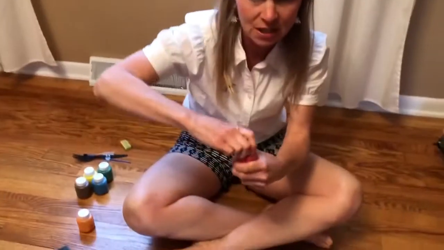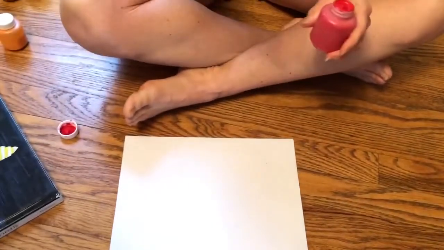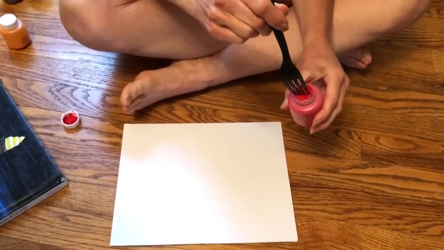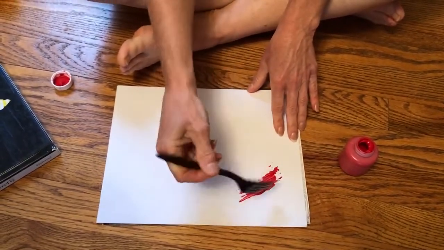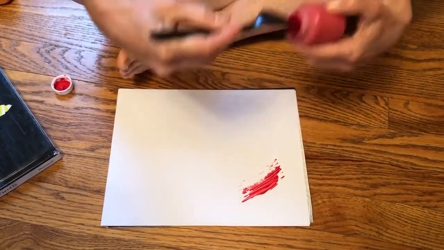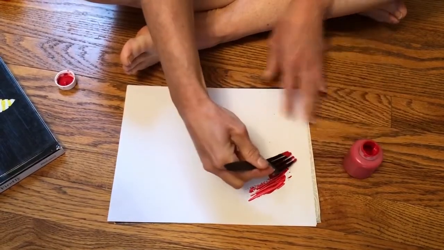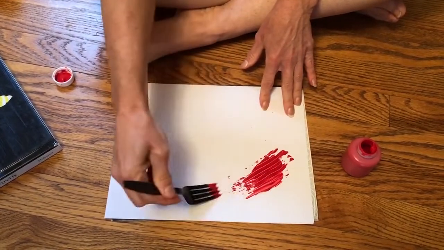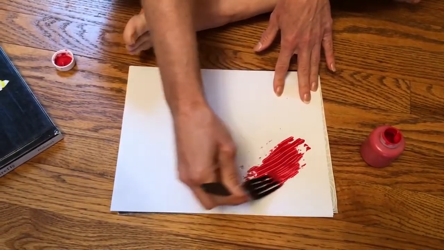First thing I'm gonna do is put some red on my paper, and I'm gonna paint with a fork. That'll be so silly. Texture. See how it makes lines through the paint?